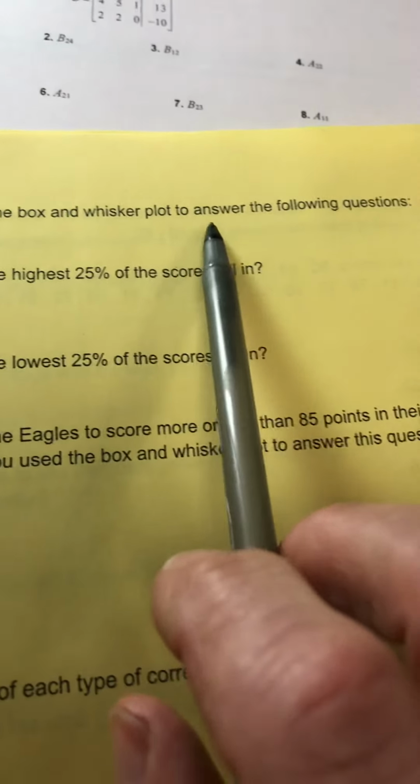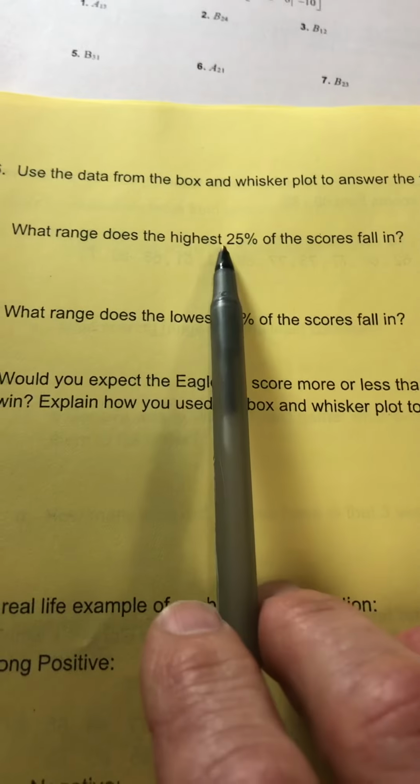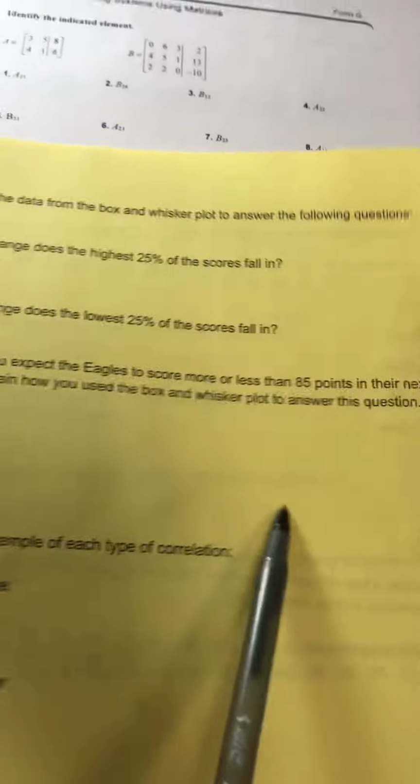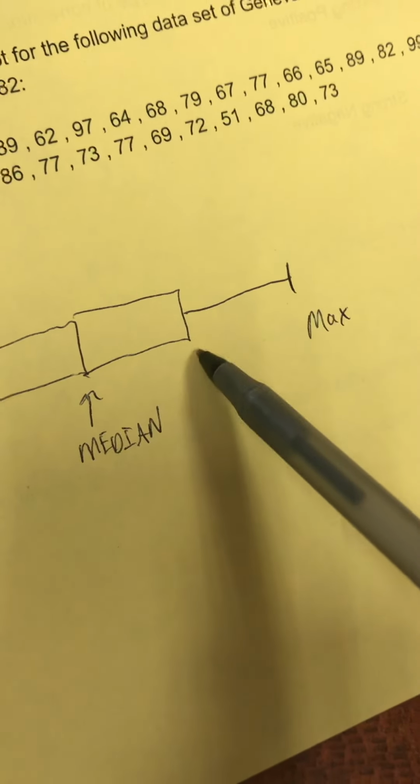Number 6. Use the data from the box and whisker plot to answer the questions. So that was from number 5. A, what range do the highest 25% of the scores fall in? So when you do that, the highest 25% is going to be from your max to this number that you get here when you do your box and whisker plot.